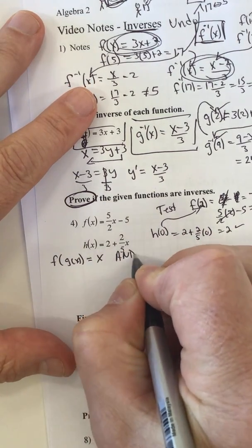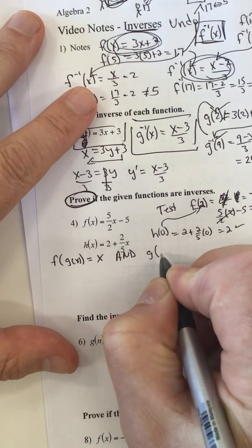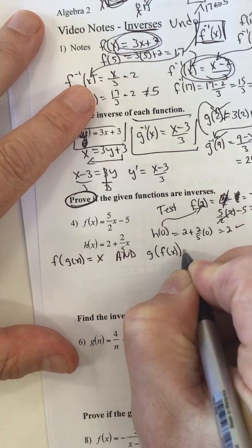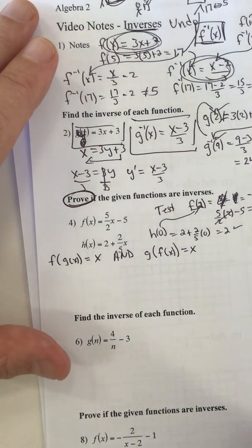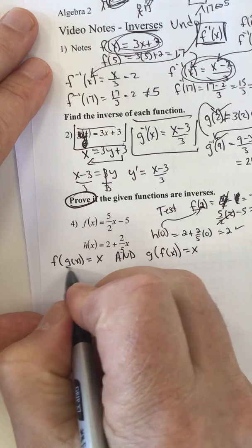And so it's 2 parts. We also have to show if we start with g and stick in f of x, it also equals x. And I'll show you what I mean by that. Okay, let's do this one first.